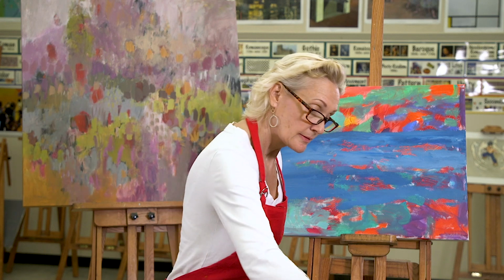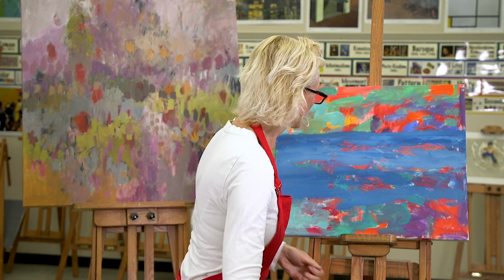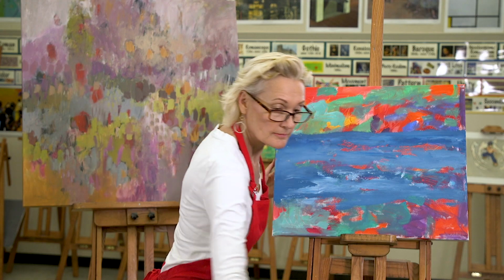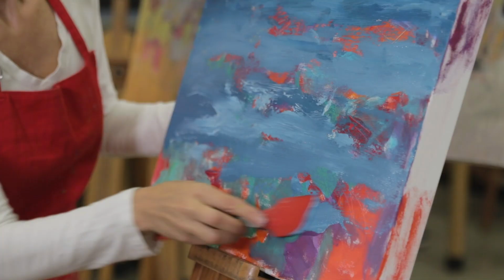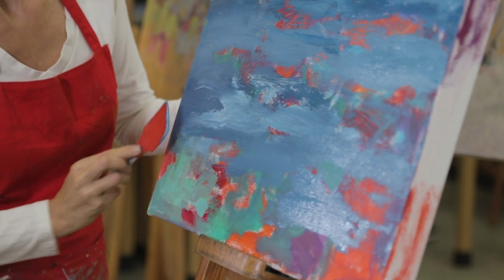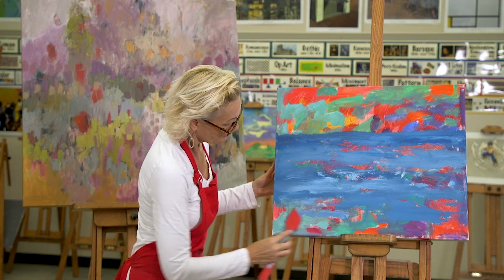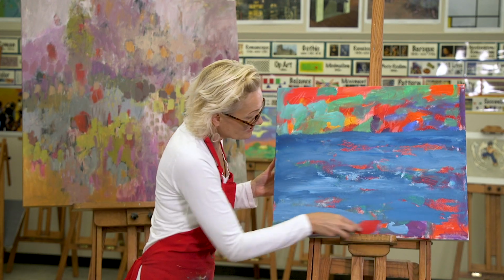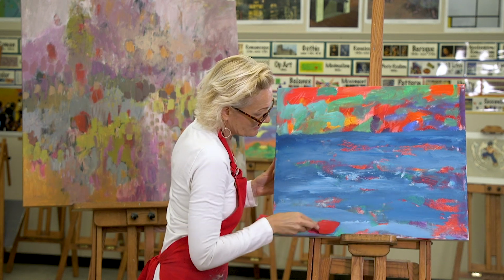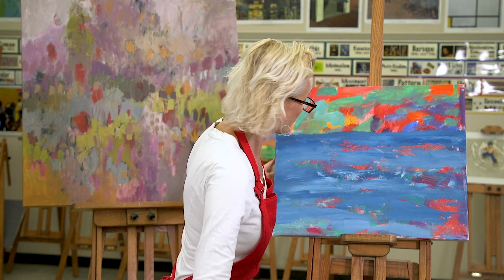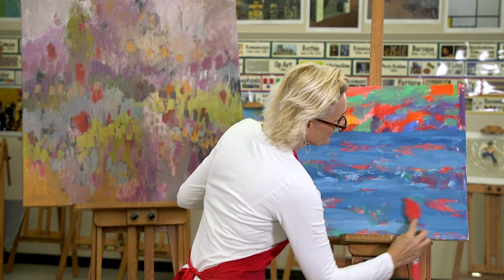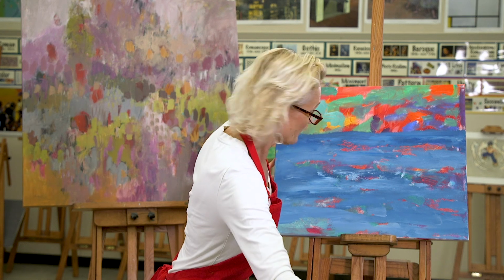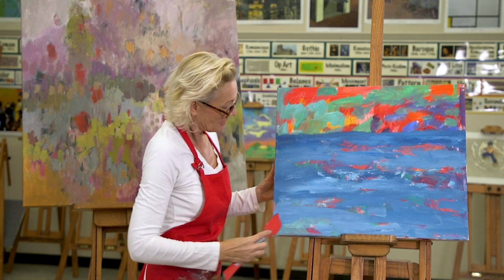I'm going to add some more white. I'm not going to worry about the sides for now.